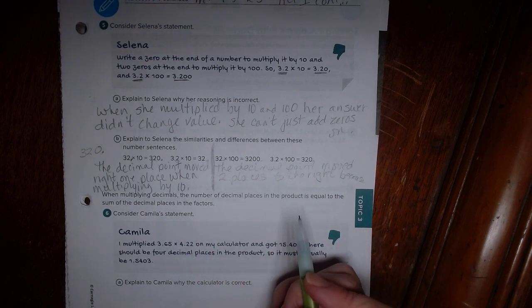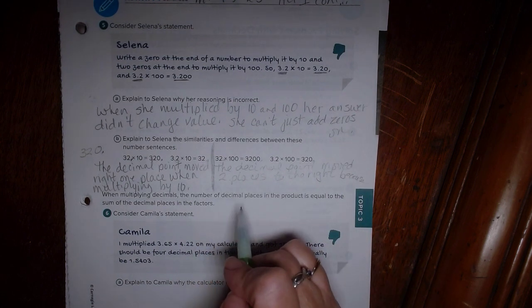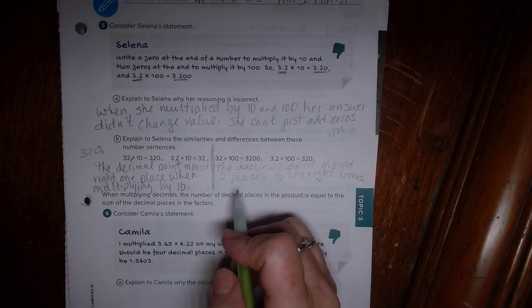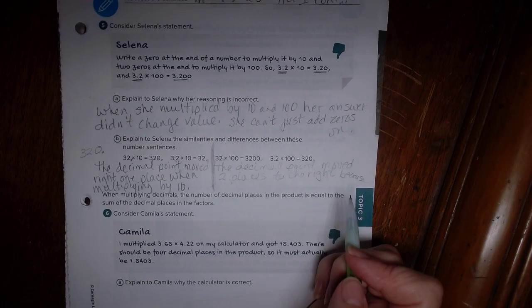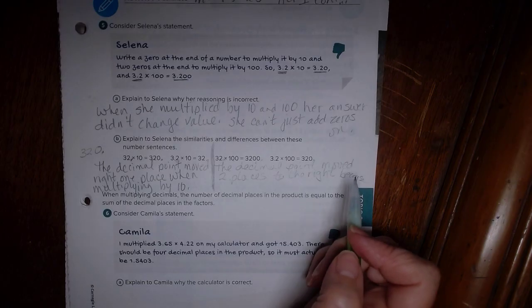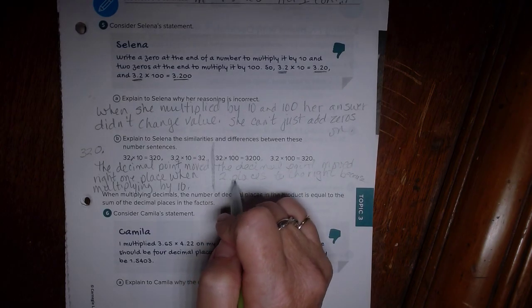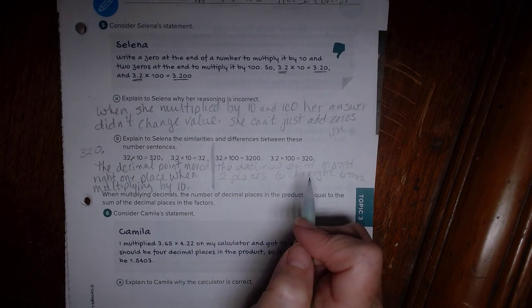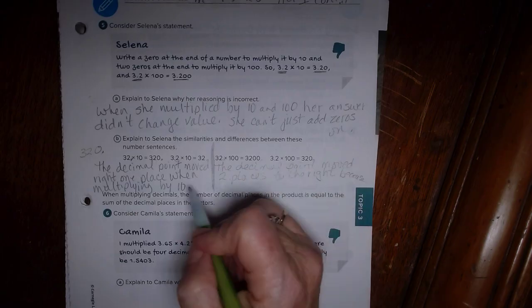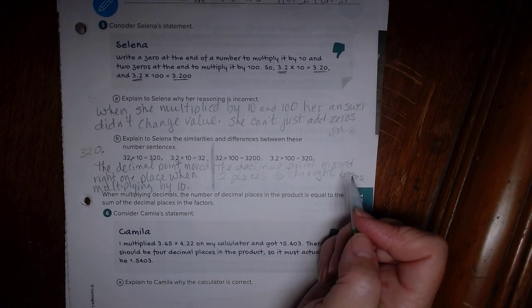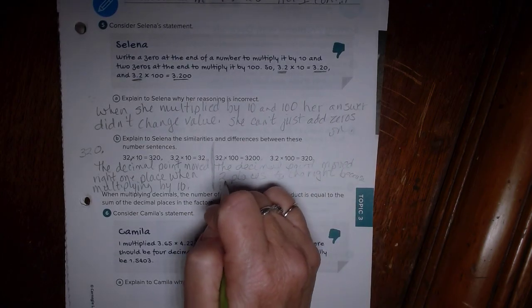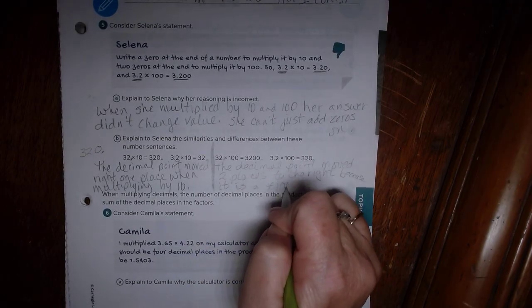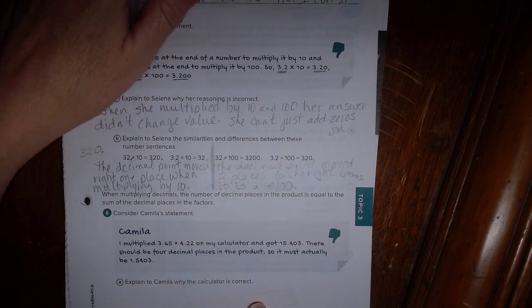Because I should have written this just like this one. Because it is a times 100. There we go. That'll be good enough.